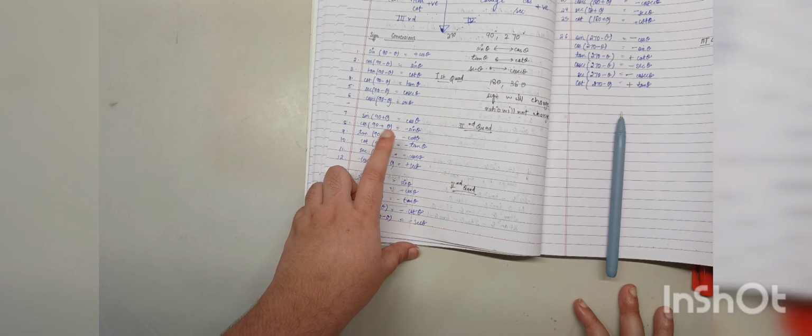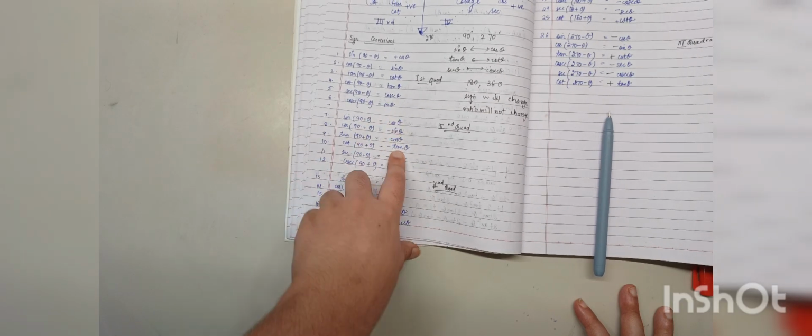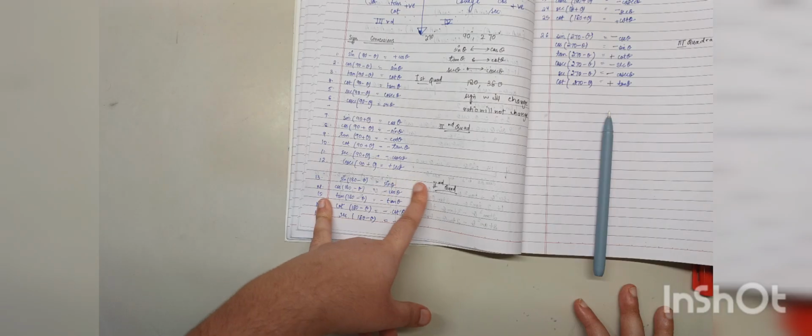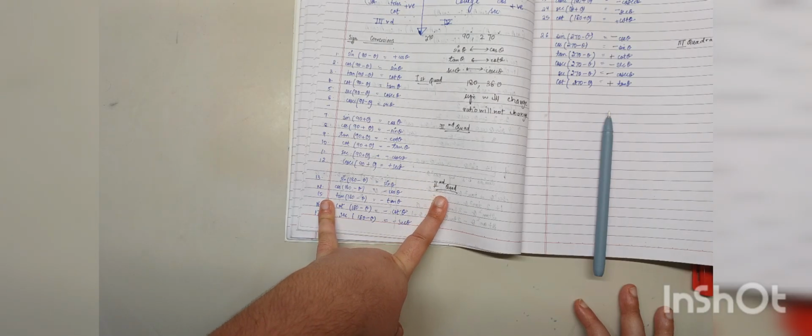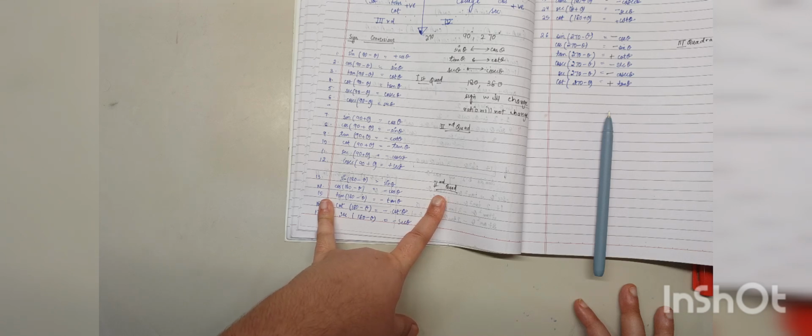Tan 90 plus theta gives minus cot theta, and here is the change according to, you can write it down, you should write it down because all the numerical questions you will be doing will be requiring these kind of sign conversions. So you should write it down and you should consider it, you should learn it.